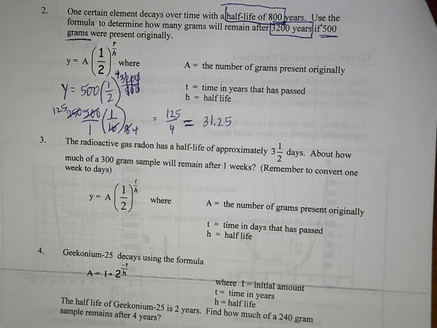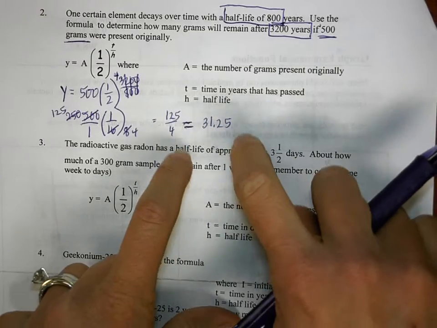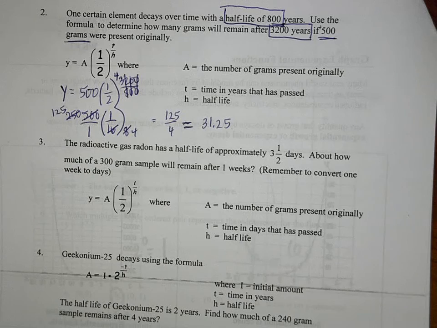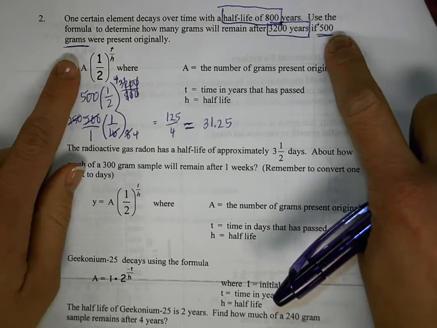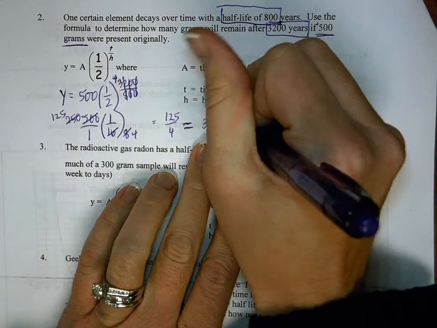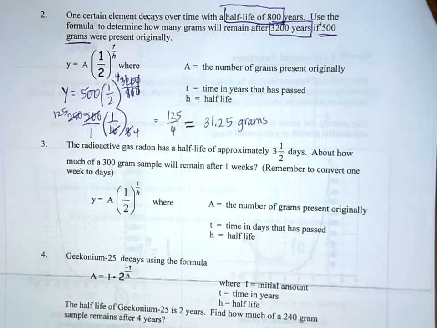Does anybody know what this is actually saying? This answer, what should I put for my units? Grams? Yes, grams is correct. Because it's saying 500 grams were present originally, and then after all of this time, now there's 31.25 grams present. Okay?